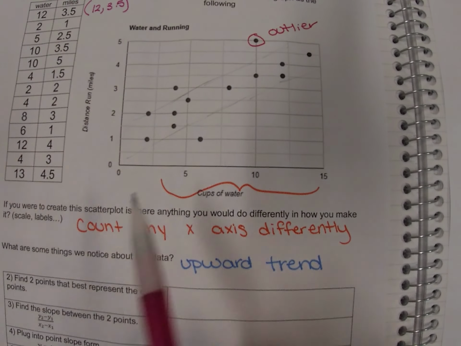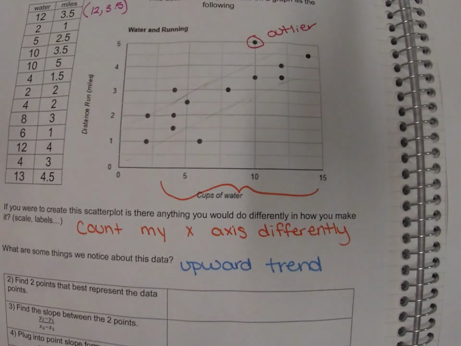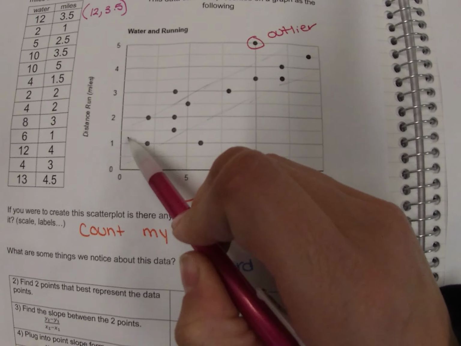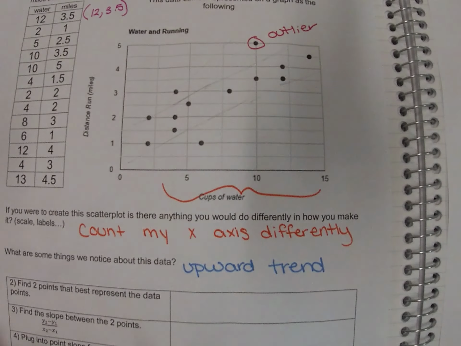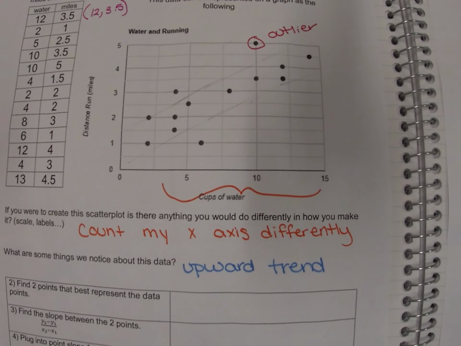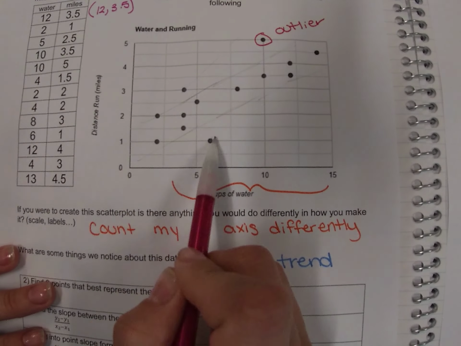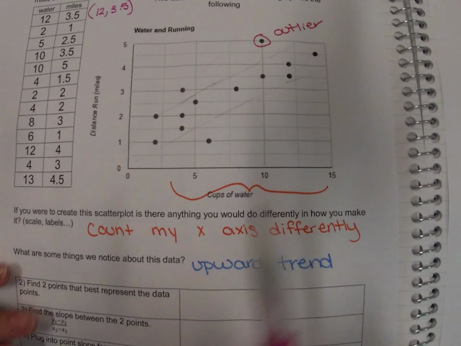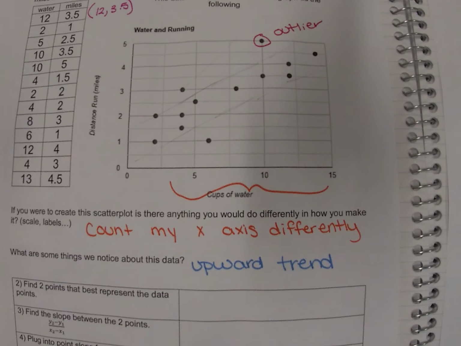So for example, we would say that this point and this point are not good points, because if I draw a line between those two points, it goes way above all the other points, right? And I wouldn't want to pick this point and this point because that just makes a horizontal line. But where can we find two good points that generally give the overall trend?